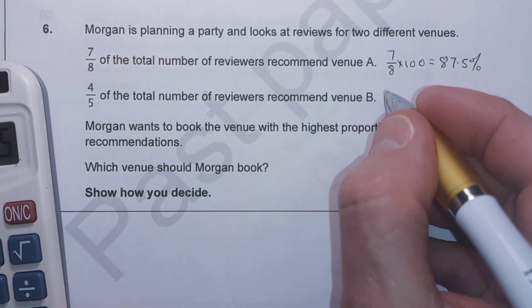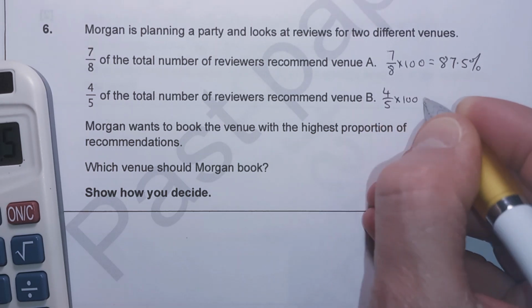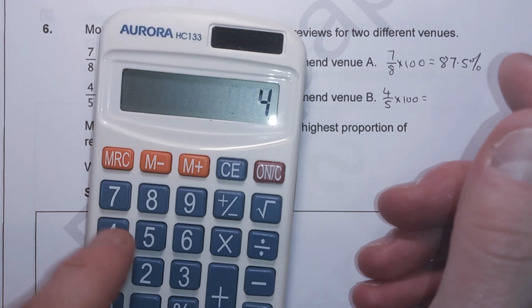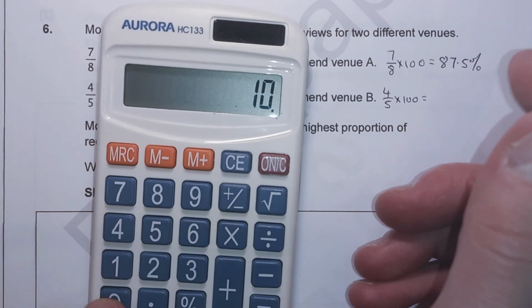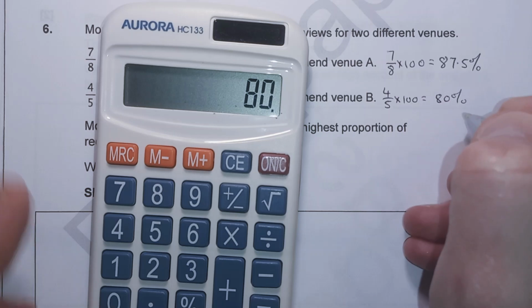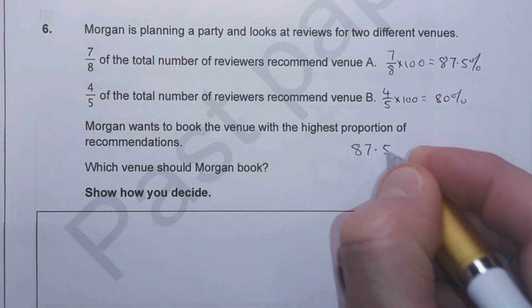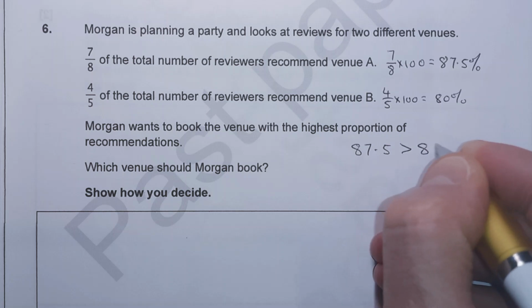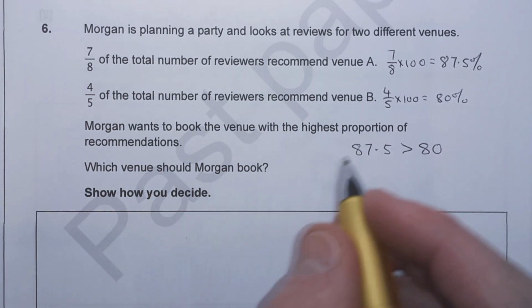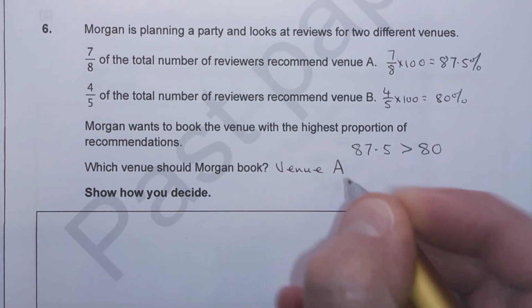So if we do the same for venue B, 4/5 of 4 divided by 5 times 100. We get 80%. So now it's easy to see, well, 87.5 is greater than 80. So which venue is going to be venue A?